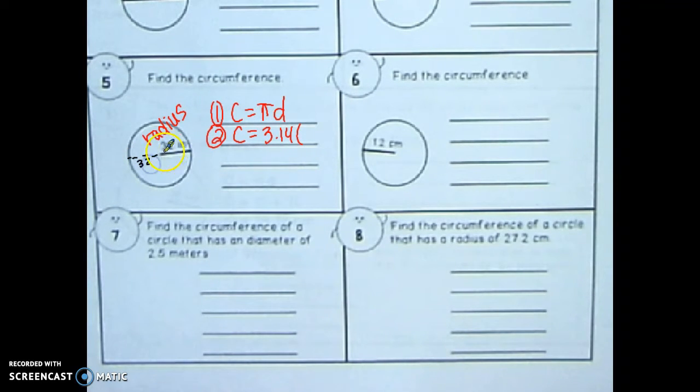If this is 32, this is another 32. So the two of those combined is going to give us a diameter of 64. I'm going to plug 64 into this formula. And then I multiply 64 times 3.14, and I get that my circumference is 201.1 inches.